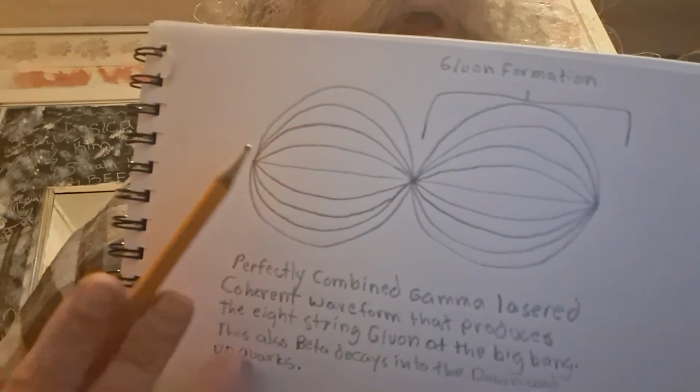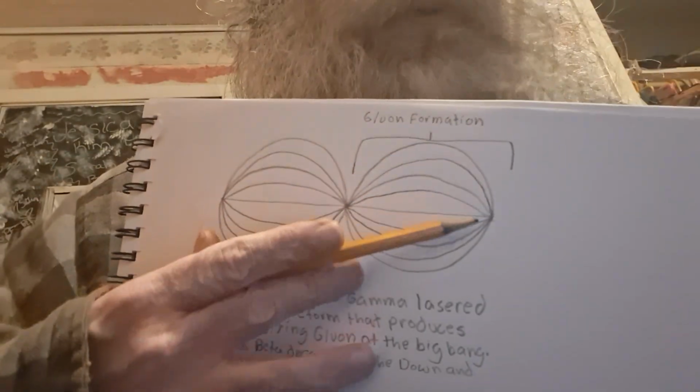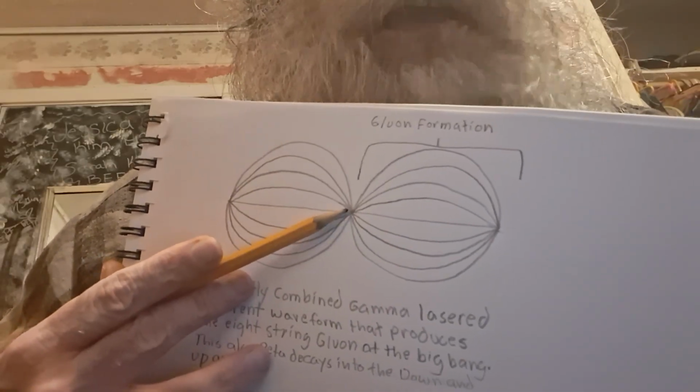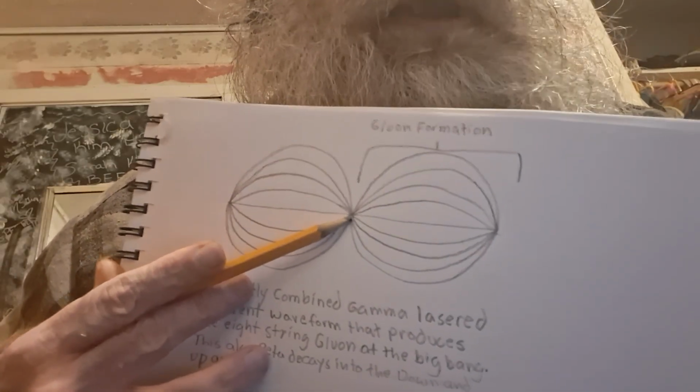So what we have, the gluon, this is the part of the waveform that produces a gluon because it's stacked, and the weak force bonds it right here at the poles.